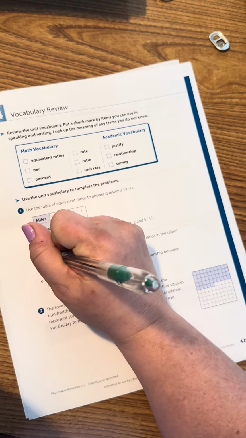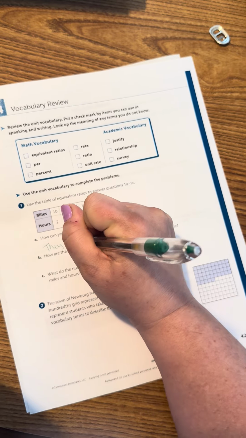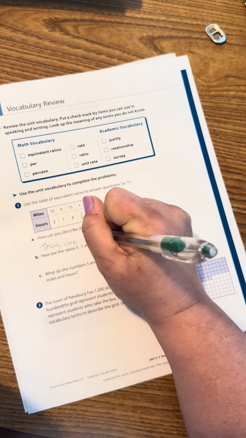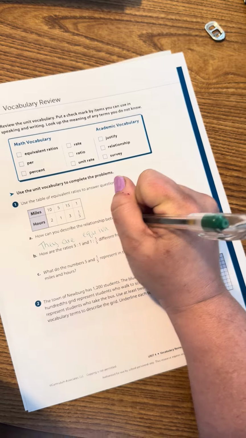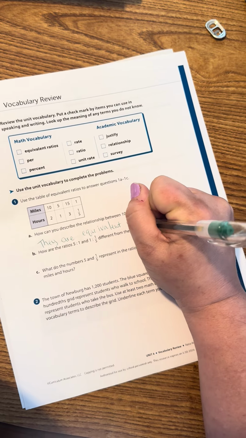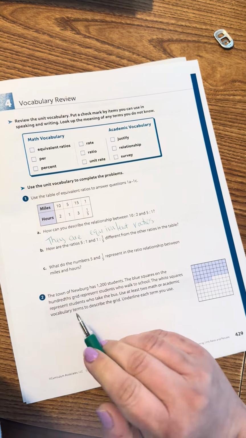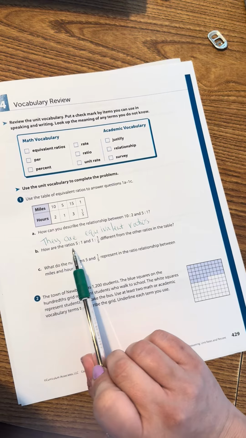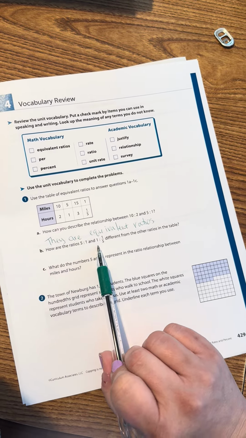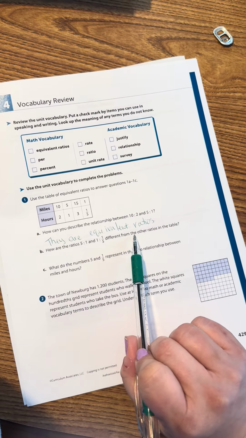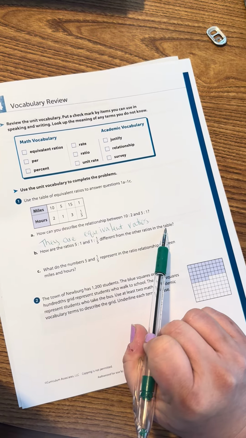The easiest way to explain it is they are equivalent ratios. How are the ratios of 5 to 1 and 1 to 1/5 different from other ratios in the table?